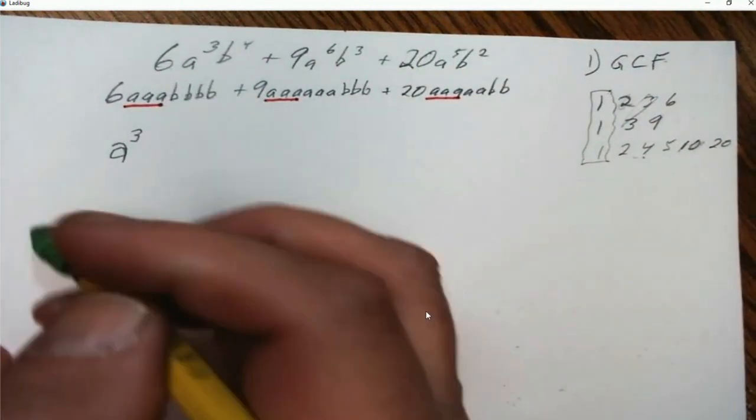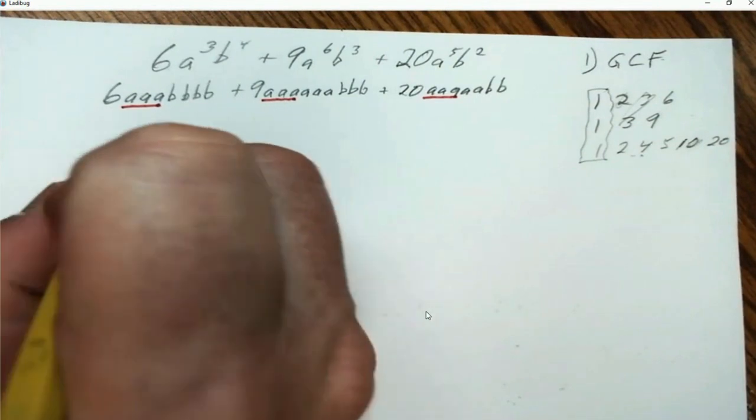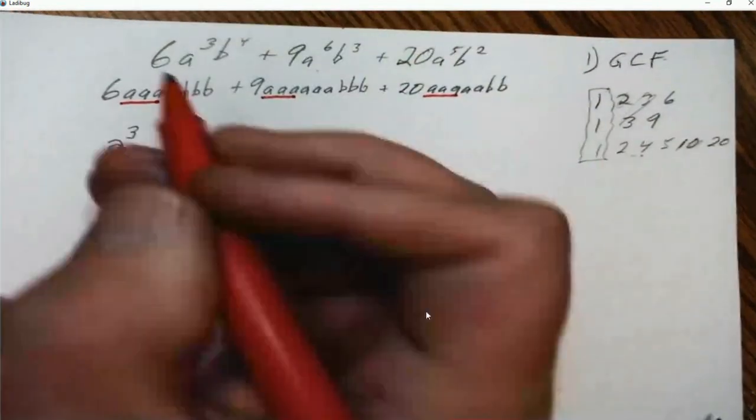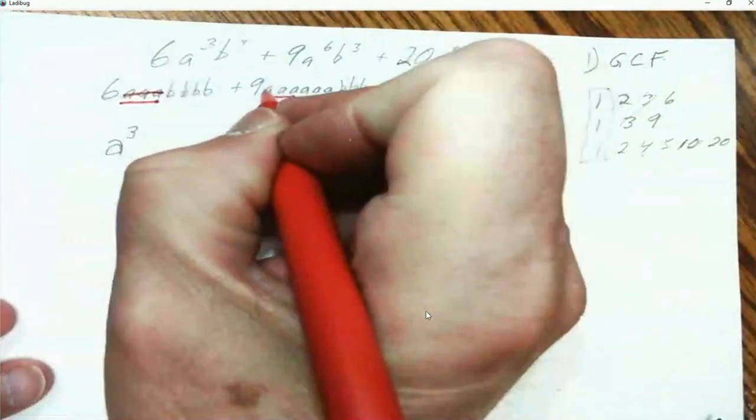A to the 3rd power. So we're taking A to the 3rd power out of each one of those.